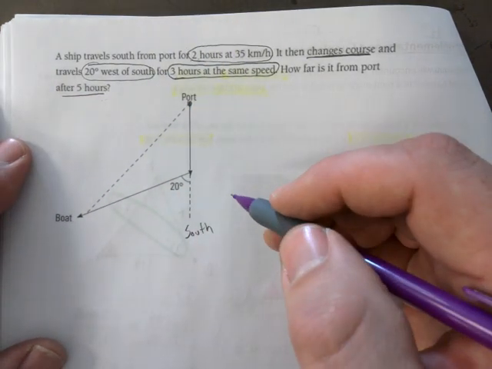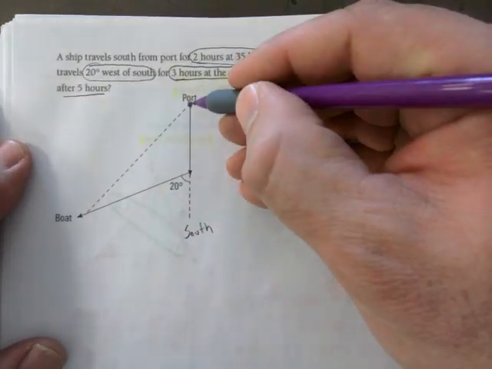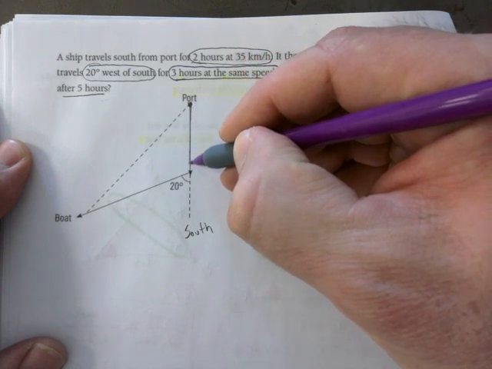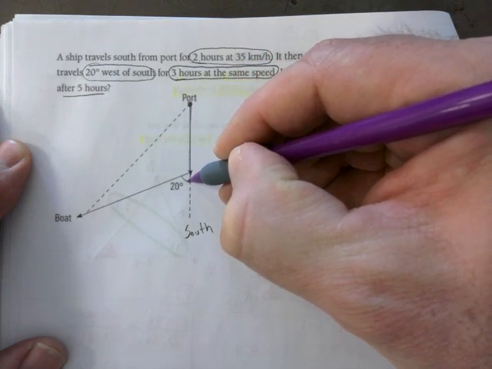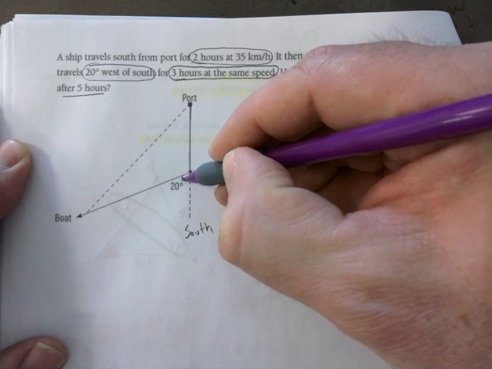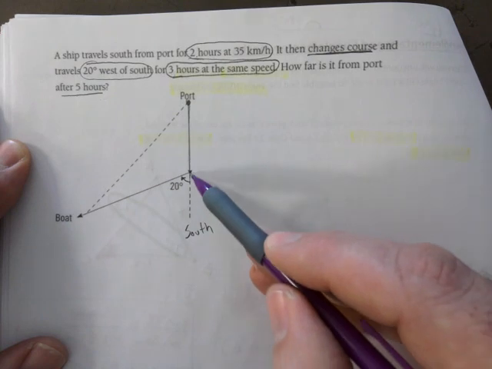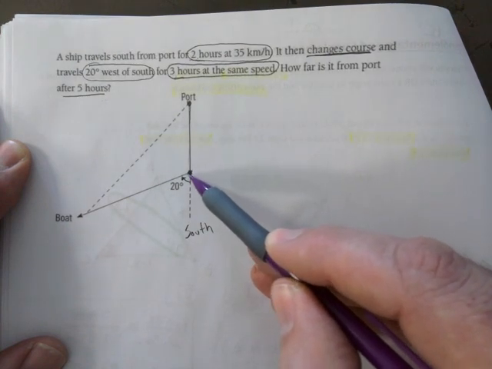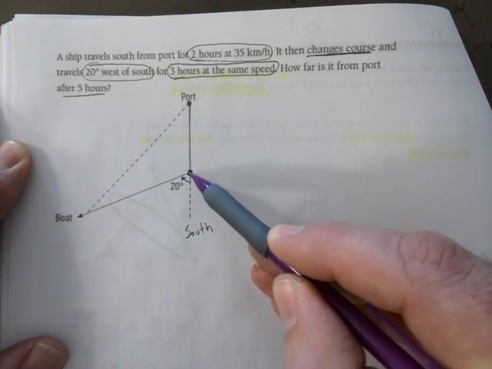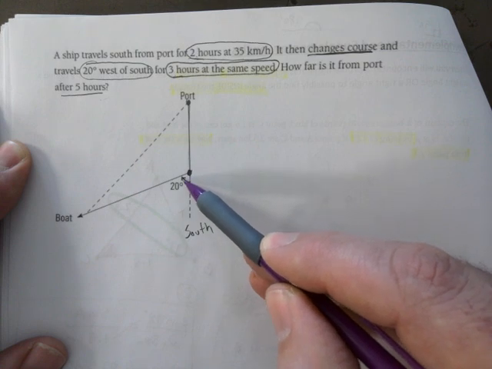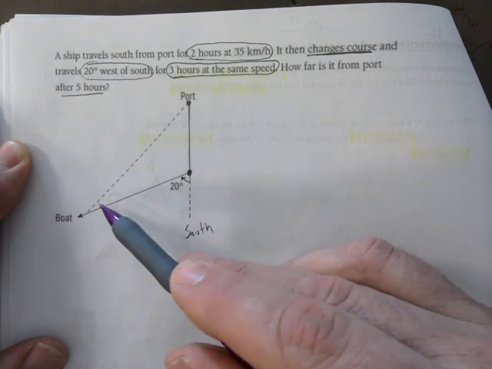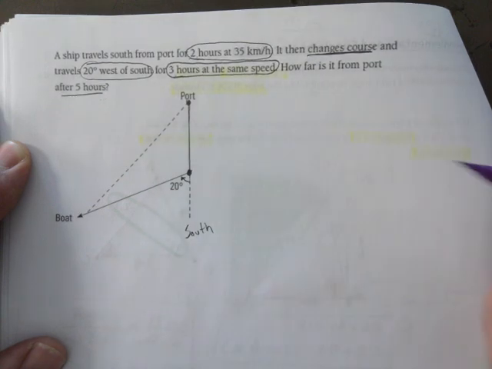Okay, let's figure out what's happening here. So you're going south at first, and then it's saying that you turn 20 degrees west. So make an arrowhead right there, just so you understand that that boat at this point here, make a big dot at that corner. It's changing course, it's turning 20 degrees west, and that's the new trajectory. Okay?